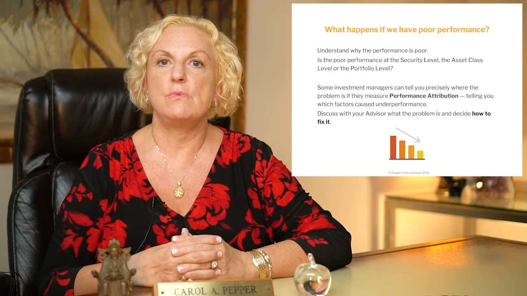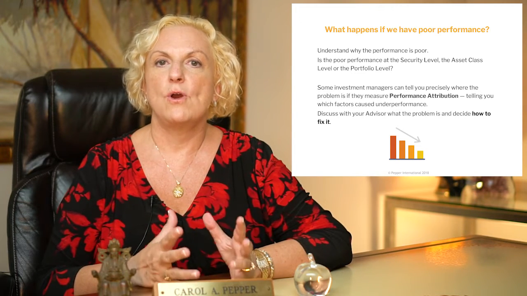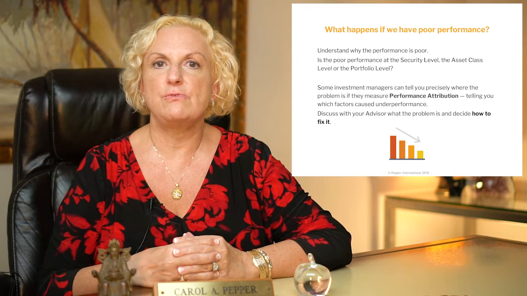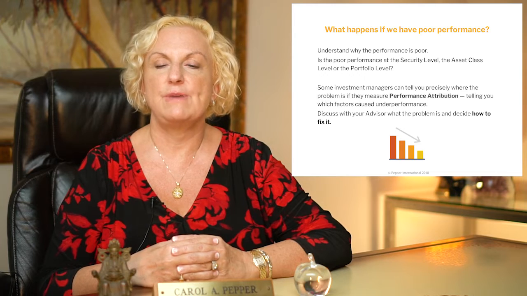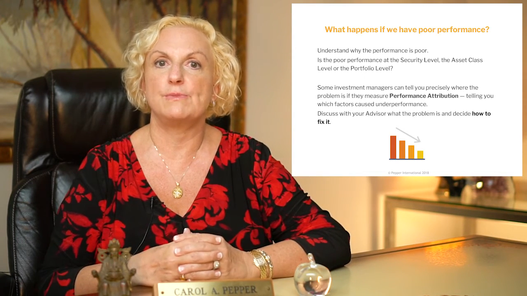Now, some portfolio software can tell you even more specifically where your poor performance lies, and that's called performance attribution software. You can ask your advisor if he or she has this type of information, and you really want to get into the details of what's causing your poor performance. Basically, once you see that your performance is poor, that it's below the benchmarks that you've created for your portfolio, you need to talk to your advisor and figure out a way to fix it.